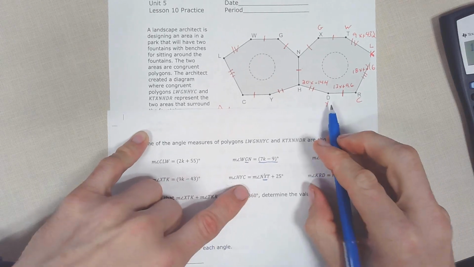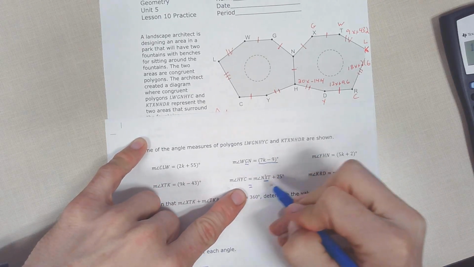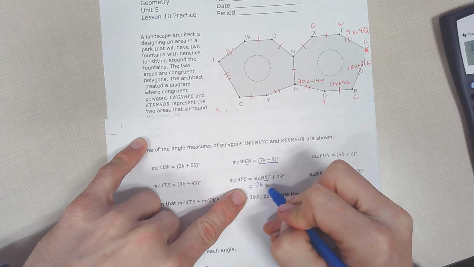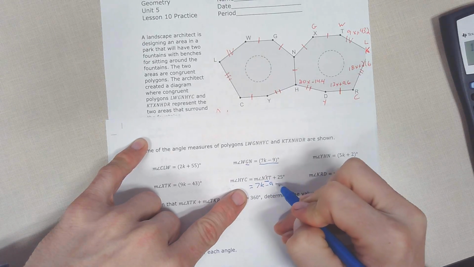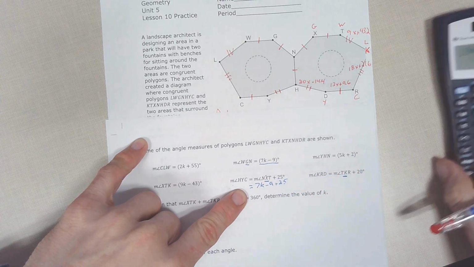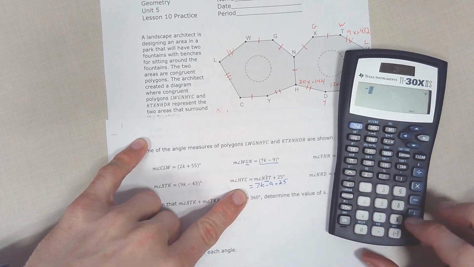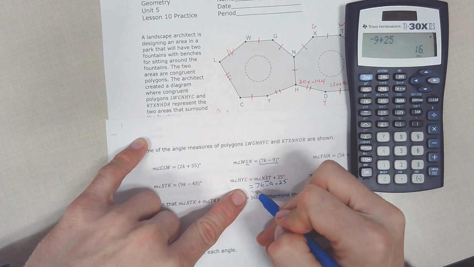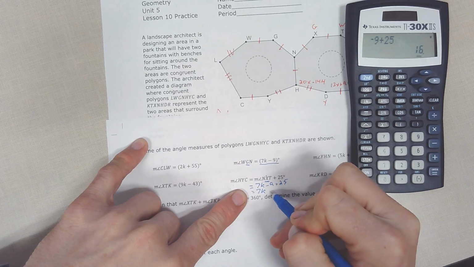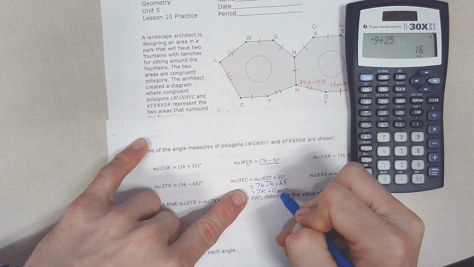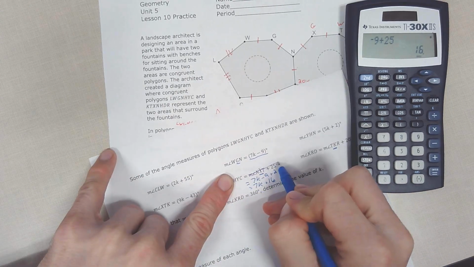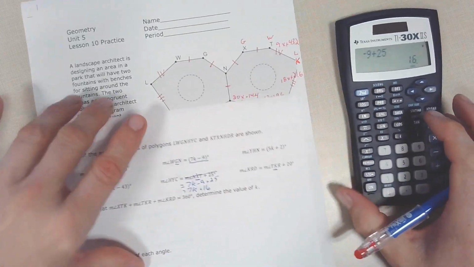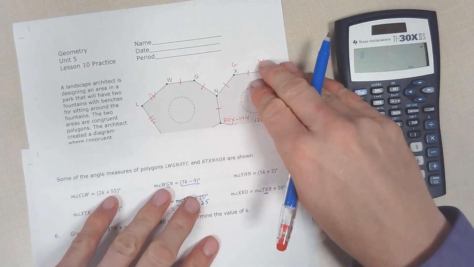So this equals 7K minus 9 plus 25. And negative 9 plus 25 is 16. So this will be 7K plus 16. Okay, so that is no longer that. That is now that.